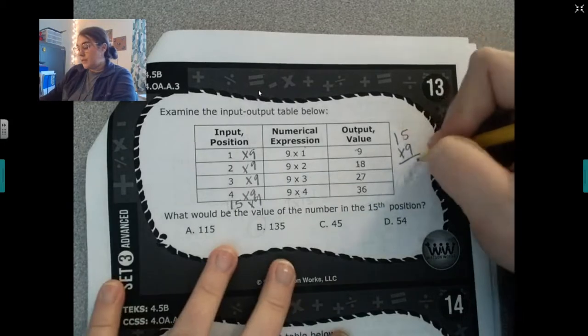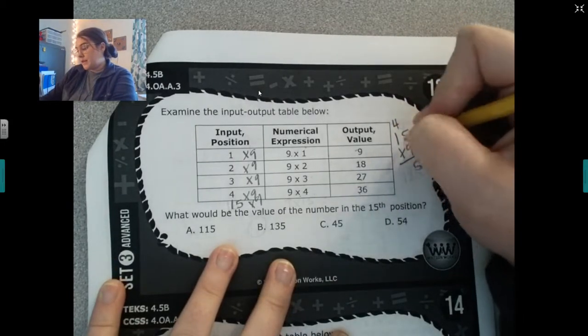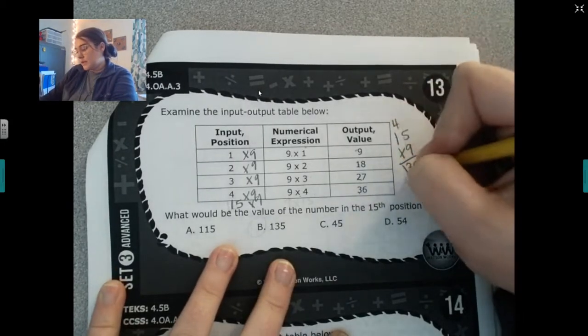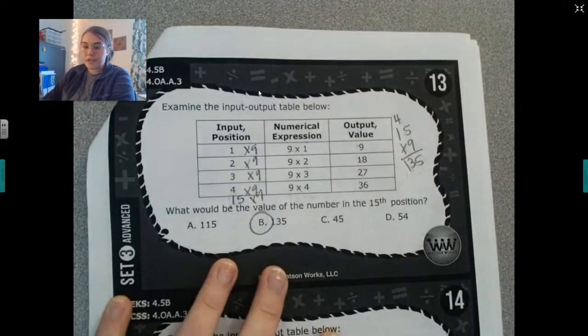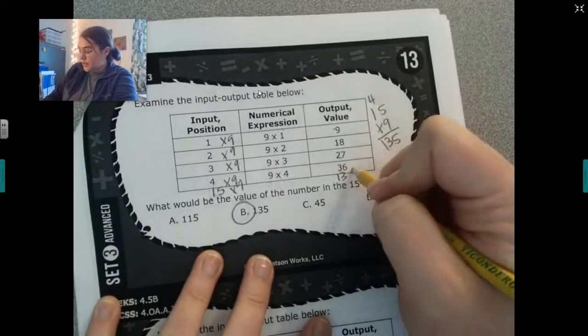So 9 times 5 would be 45. 9 times 1 is 9, plus 4 is 13. Is there an answer choice? There sure is. So your output is 135.